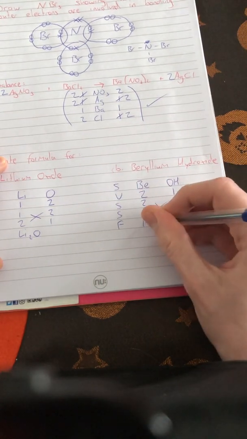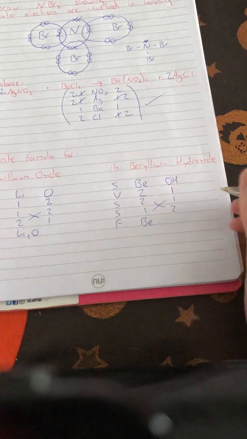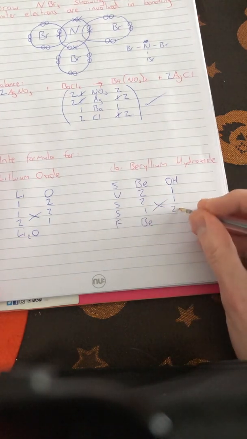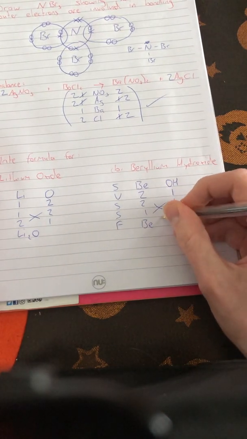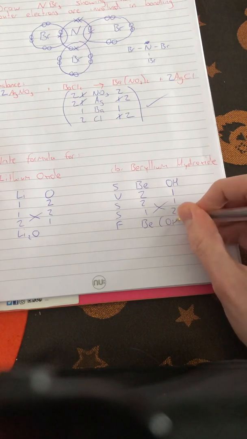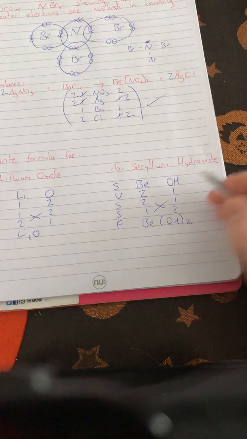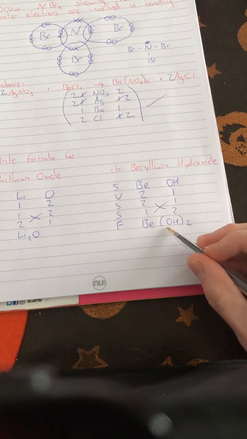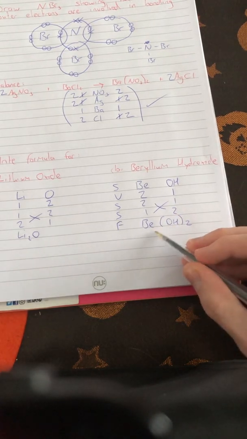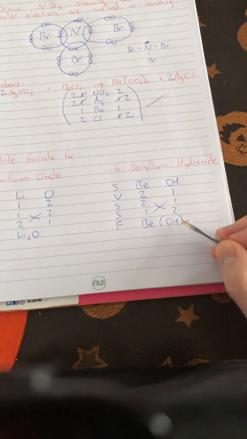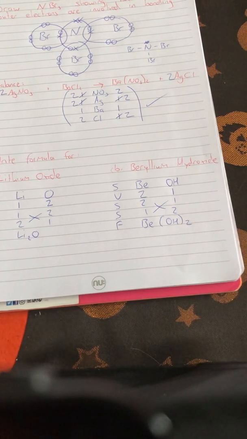So our formula is Be, and remember this is the tricky part, because we've got more than one group ion, we need to put it in brackets, and we put the 2 outside the bracket. That multiplies everything in the bracket. So it's Be bracket OH close bracket 2. Well done if you got that.